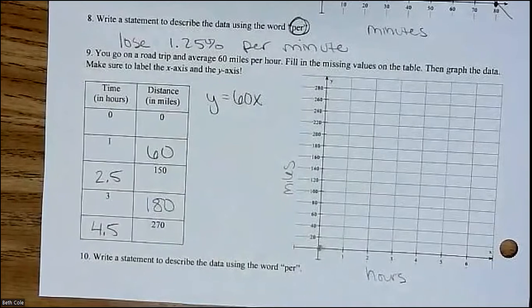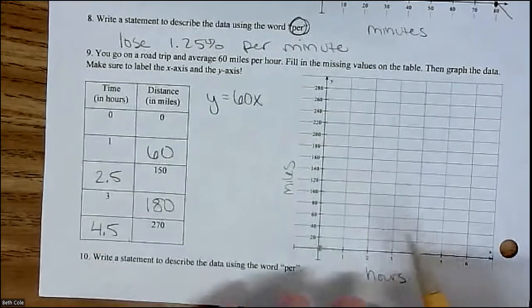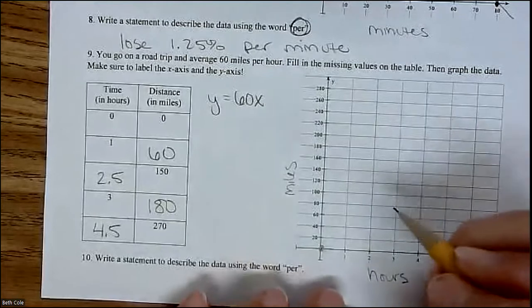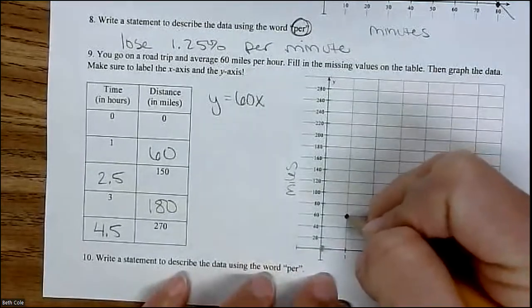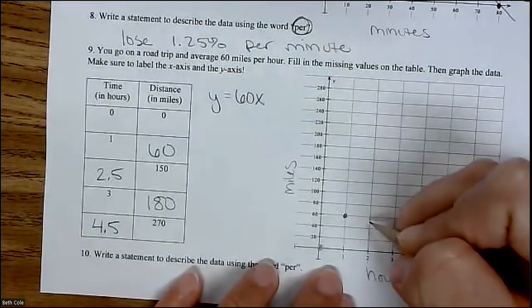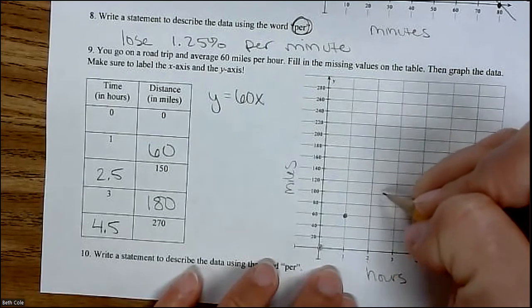It should again be what shape? A line, and it should have a positive slope because you're getting further and further away from home. I didn't stipulate how far we were going, so I guess you just keep going forever until you run out of gas. So you think you put an arrow? Yeah, I guess you could put an arrow on the end.